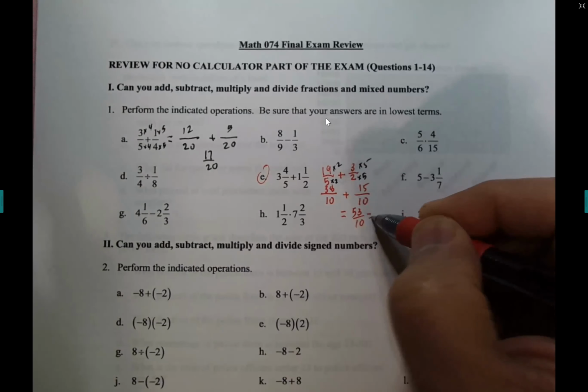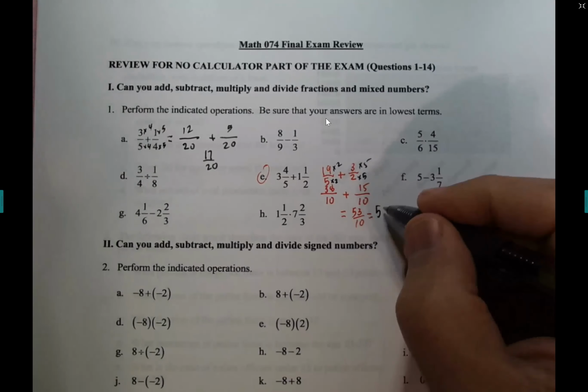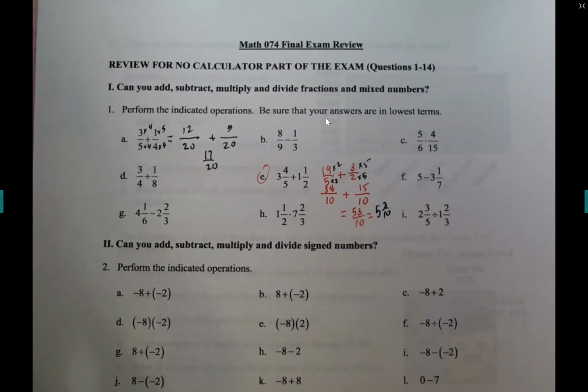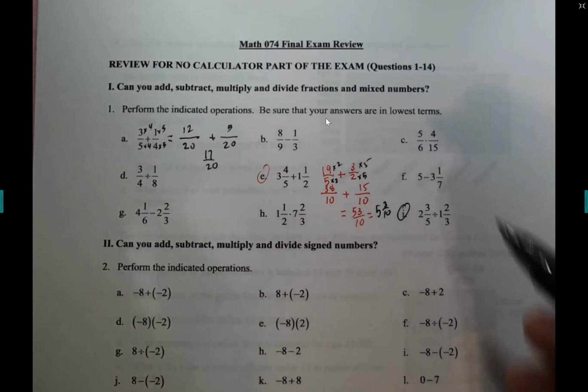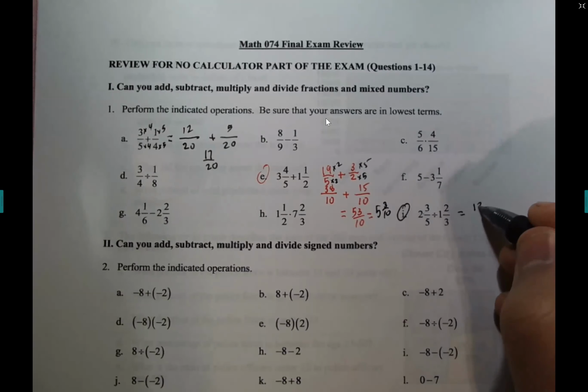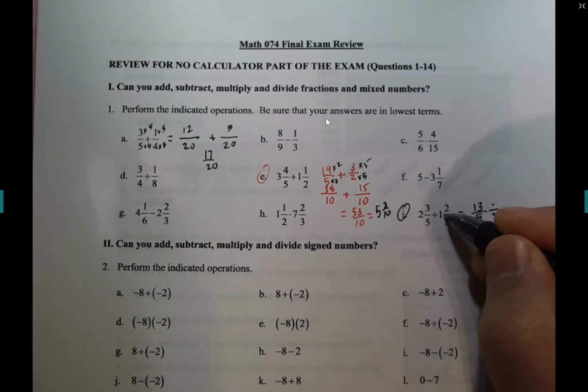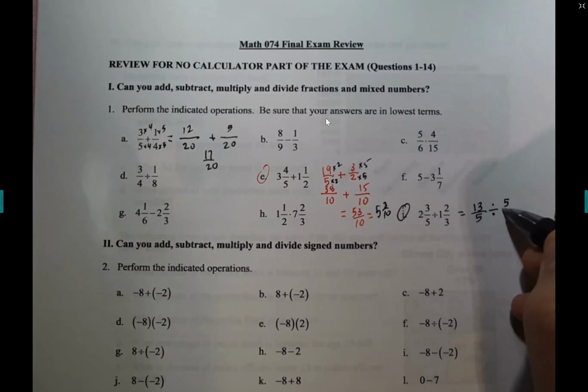But the answer must be a mixed numeral. So how many 10s go into 53? 5. 3 over 10. And that's the answer. Let's do a division problem, I. In order to do division, you need the fractions to be in improper form. So let's do that. So that will be 5 times 2, 10 plus 3, 13 over 5, divided by 1 and 2/3, 3 times 1, 3 plus 2, 5, 5 over 3.